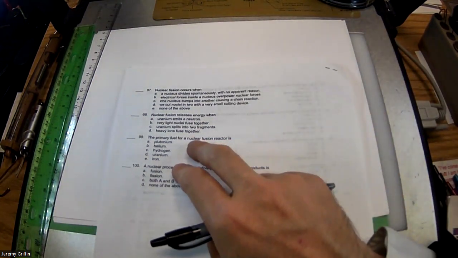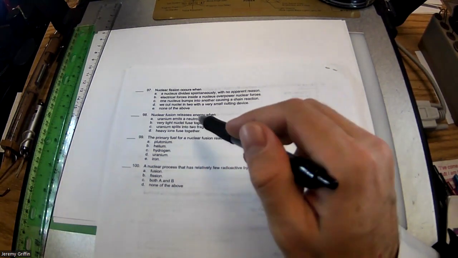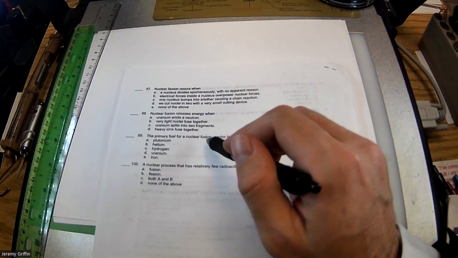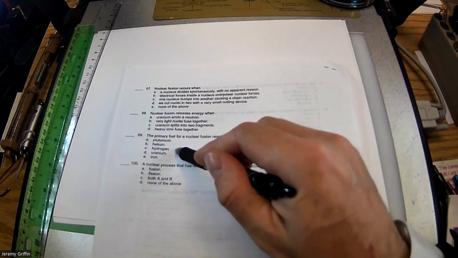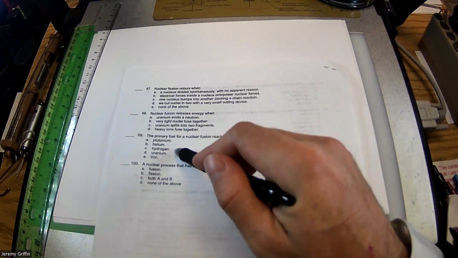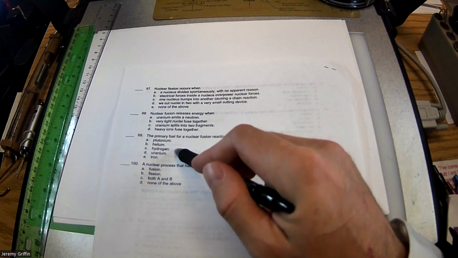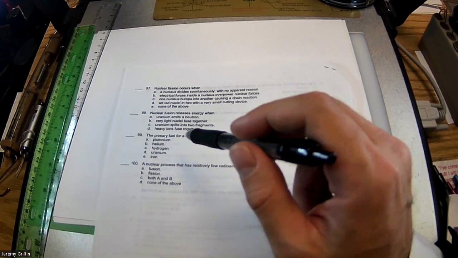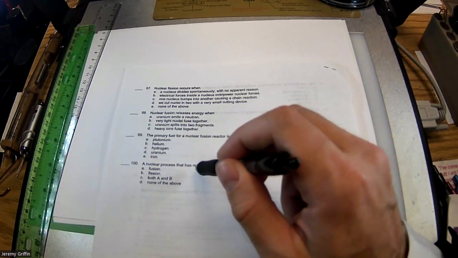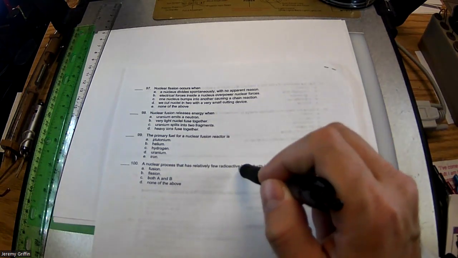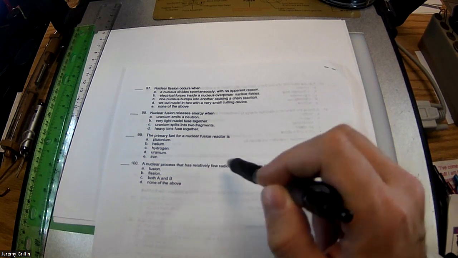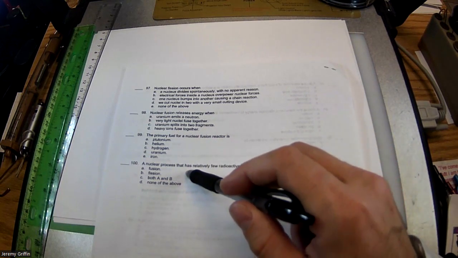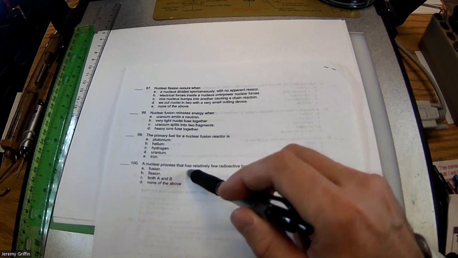Okay. 99. The primary fuel for a nuclear fusion reactor is, what did I just tell you? Hydrogen. Specifically those isotopes of hydrogen, but hydrogen. And last question, number 100. A nuclear process that has relatively few radioactive byproducts is fusion. If there's anything that's going to save the planet, there's a good candidate right there, fusion.